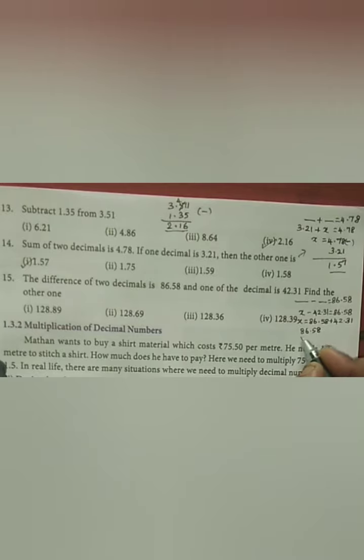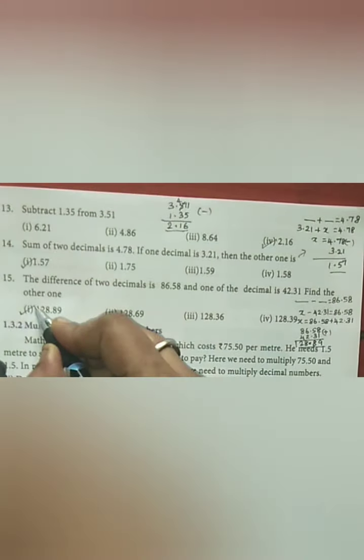86.58 plus 42.31. 8 plus 1, 9. 5 plus 3, 8. Keep the decimal point. 6 plus 2, 8. 8 plus 4, 12. So the required number is 128.89. So tick option 1.